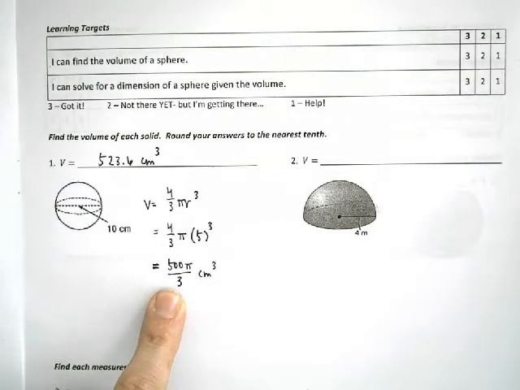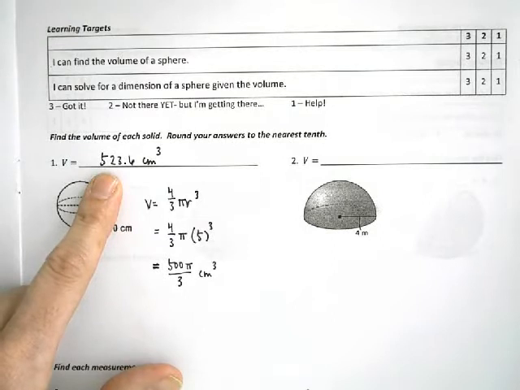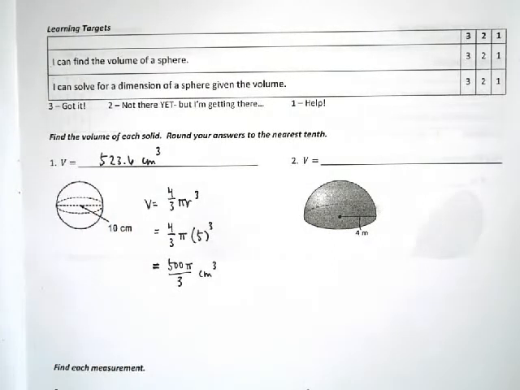If you leave it exact, again, that's fine. If you round it, this is the answer that you should get. So you should be doing this on your calculator with me to verify that you're getting the same answers.